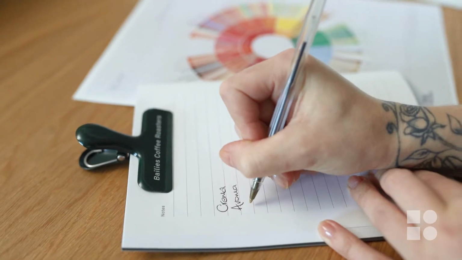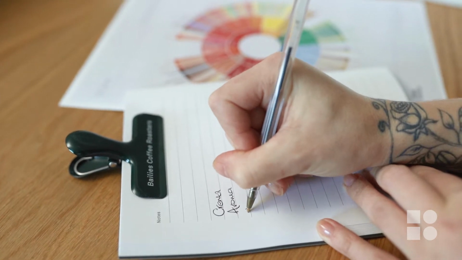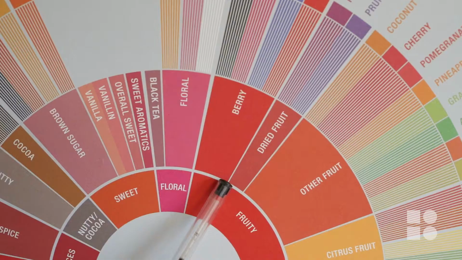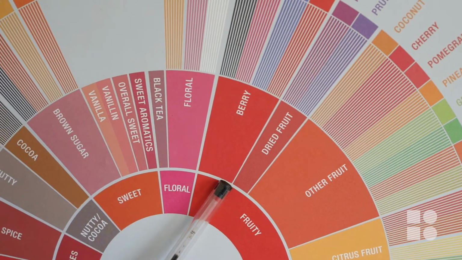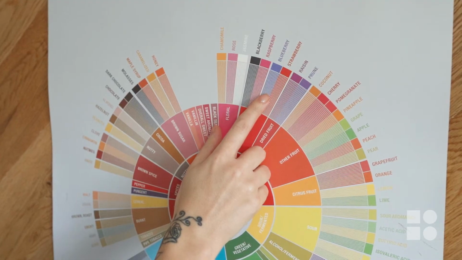We have to be careful to make notes along the way. Is it fruity? And what kind of fruit? Dried? Berry? Taste further and try to narrow it down more.